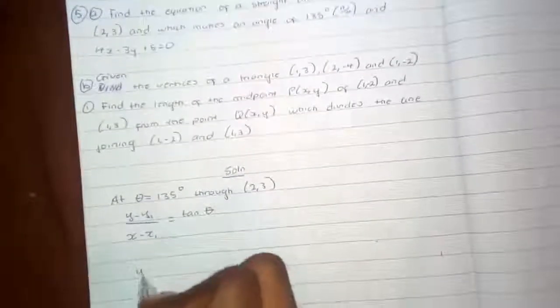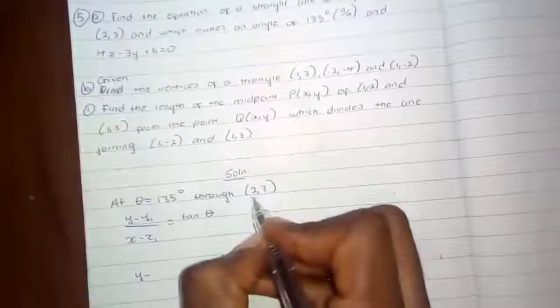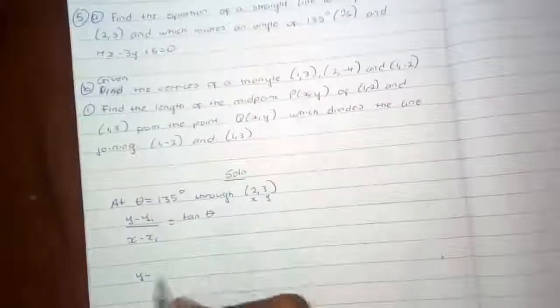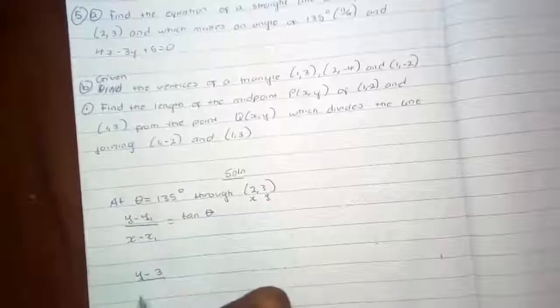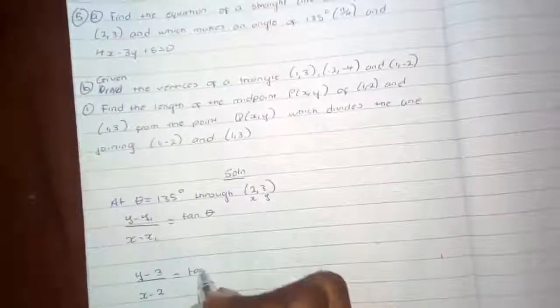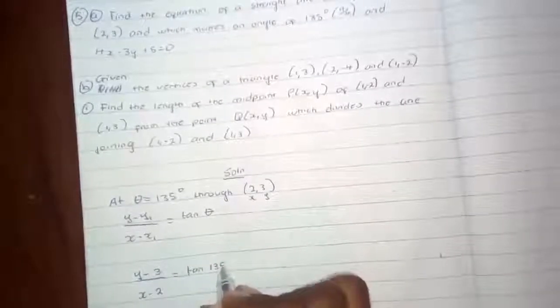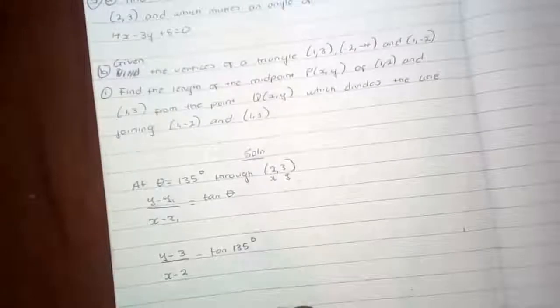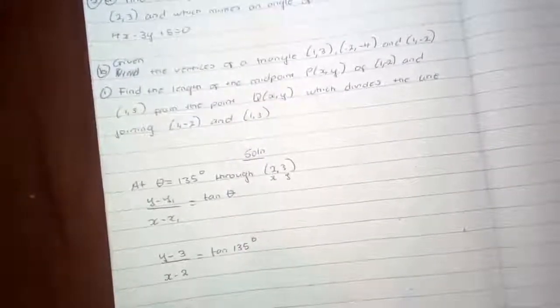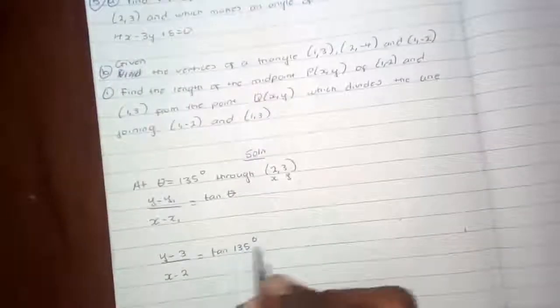Now let's put in our values: this is x and this is y, y1 is 3, so y - 3 over x - 2 equals tan 135 degrees.